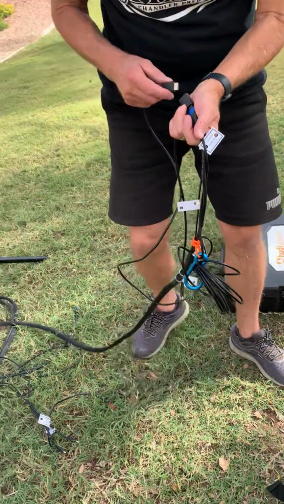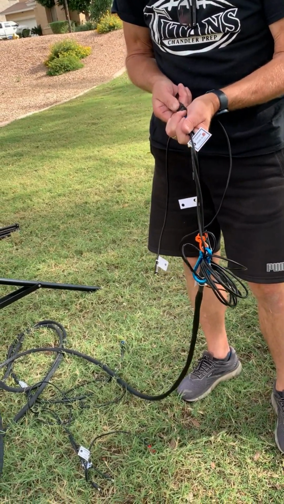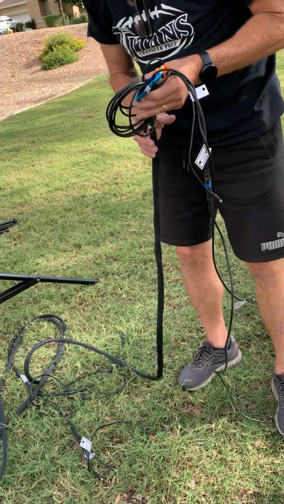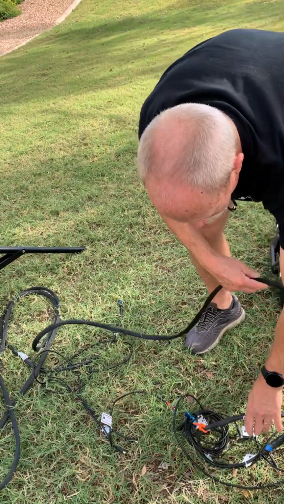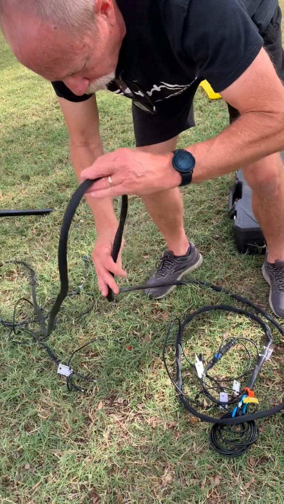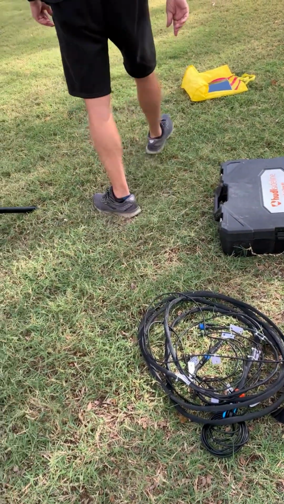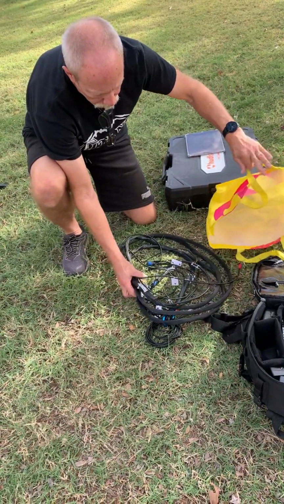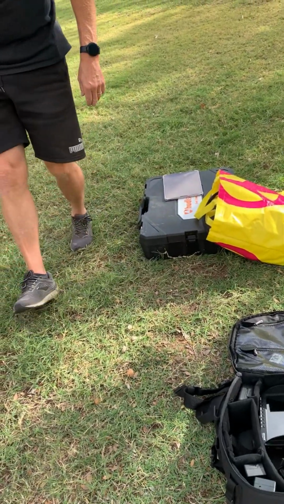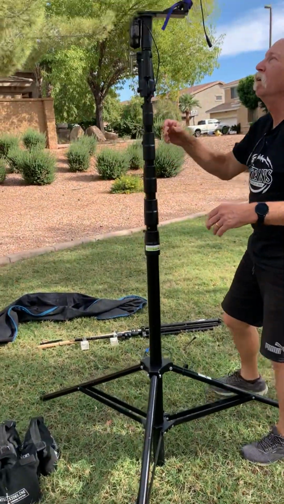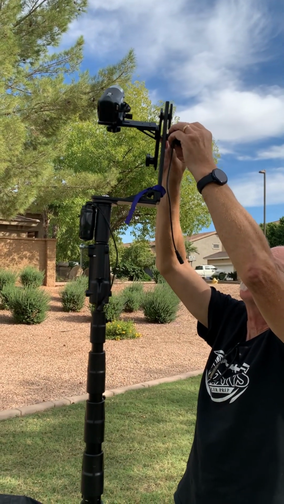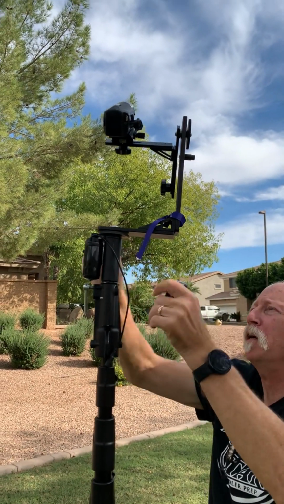Just going to swap these. Okay. And then you might as well take the motors off because you can't get the equipment back in the bag if you don't.